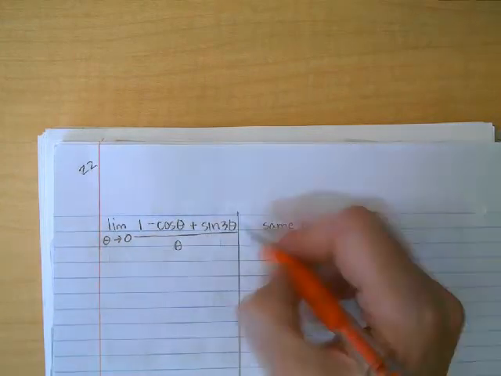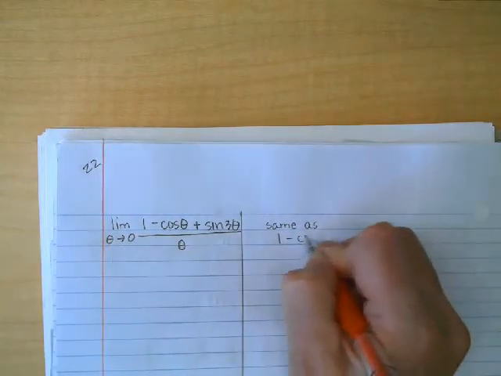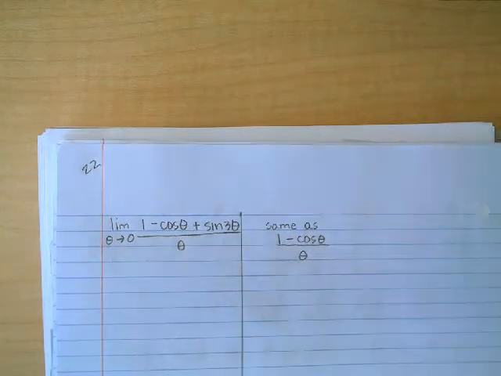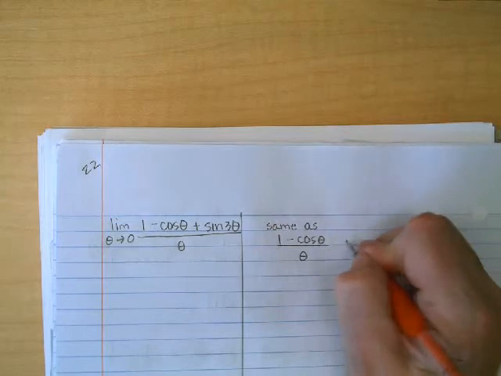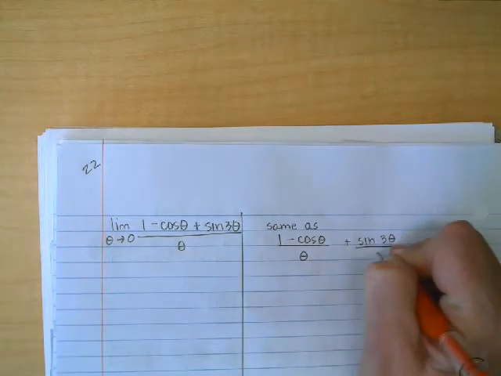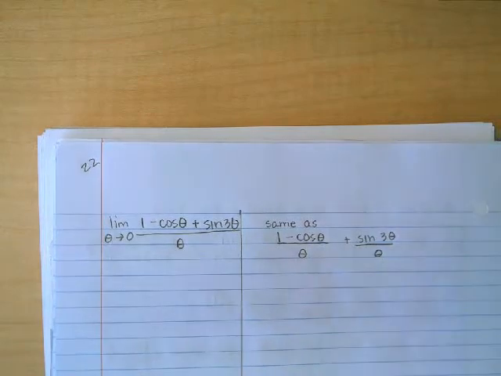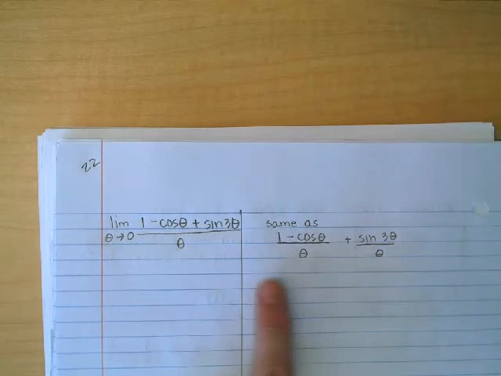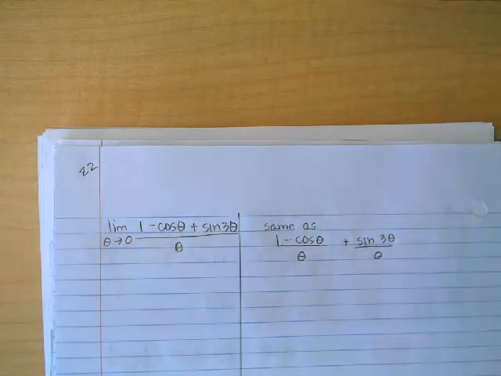This is the same thing as 1 minus the cosine of theta over theta plus the sine of 3 theta over theta. Right? Because they have a common denominator, so I would just add those together. So I can pull those things apart.